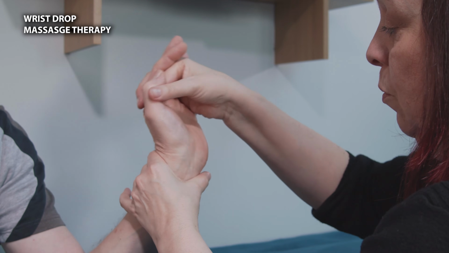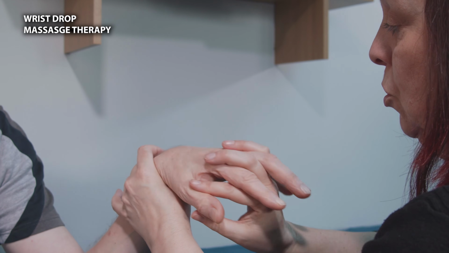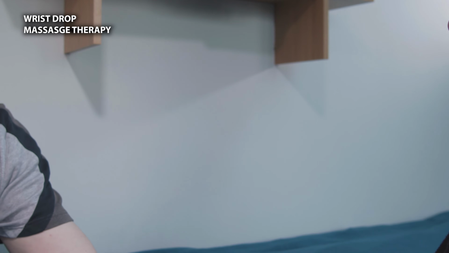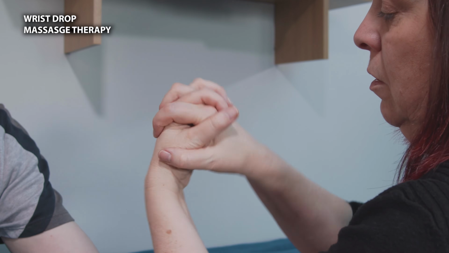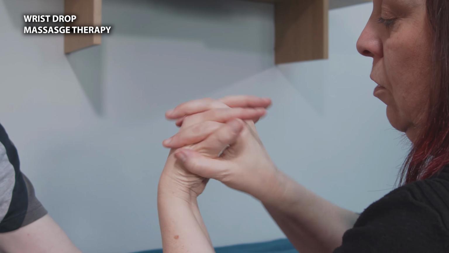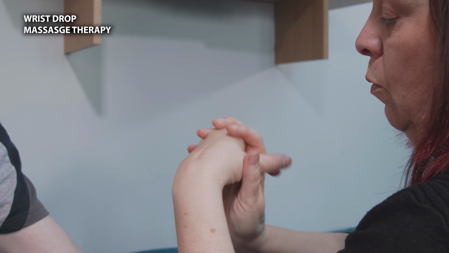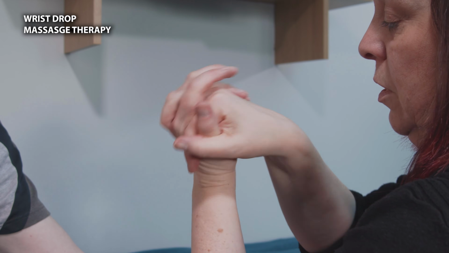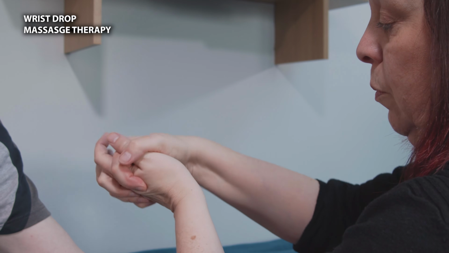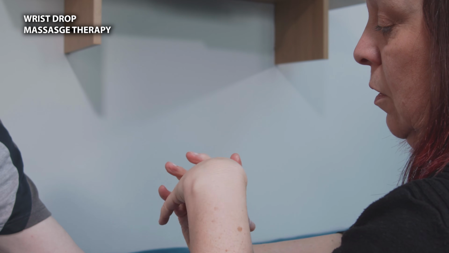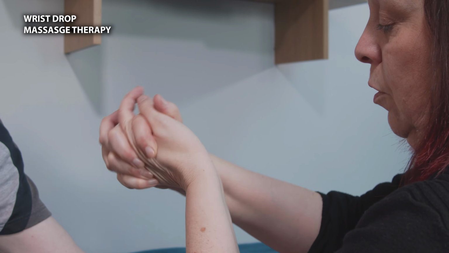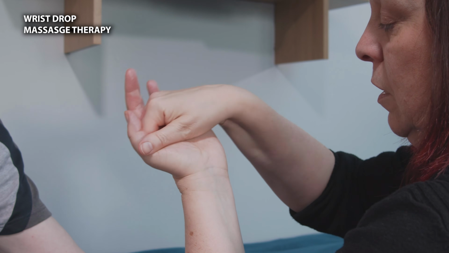And again, this is something that you can teach your client to do at home, because the other option is that they could do it with their own hand. So they could use their good hand to move the wrist that's been impacted by the wrist drop. And so doing this just keeps everything moving while that healing takes place.